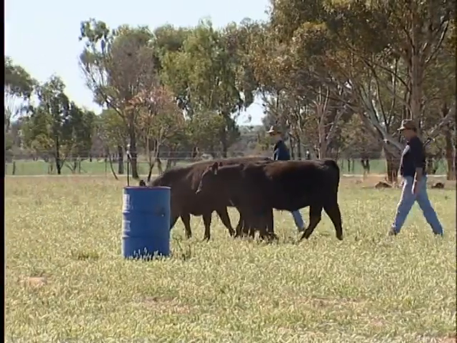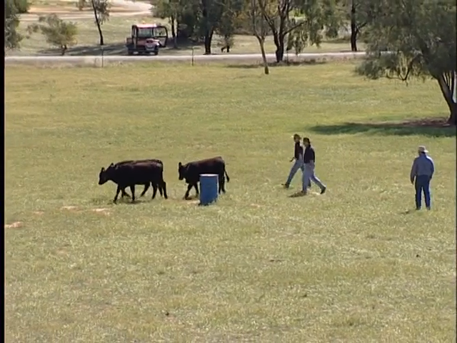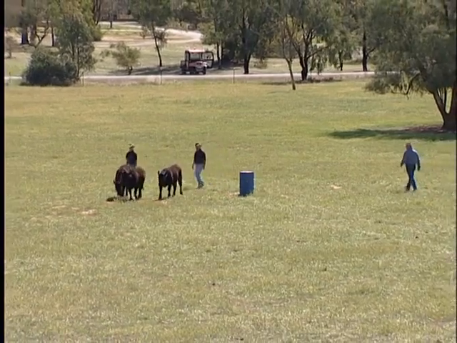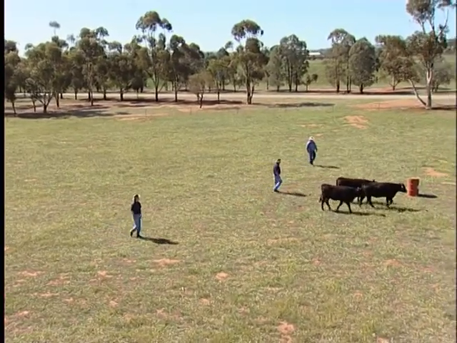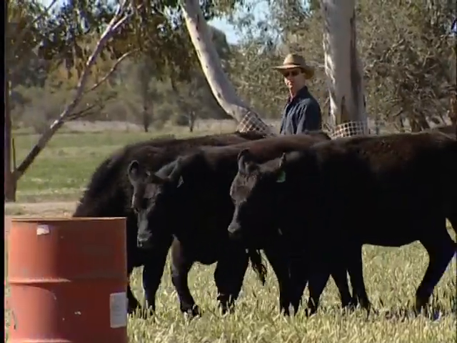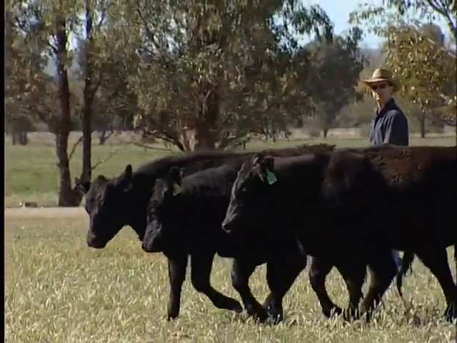As the cattle turn around the blue drum, their reactions show that they are responding well to the handler's position and attitude. After only a short time, these cattle demonstrate that if they respond correctly by changing their direction of movement, the pressure from the handler will be released.